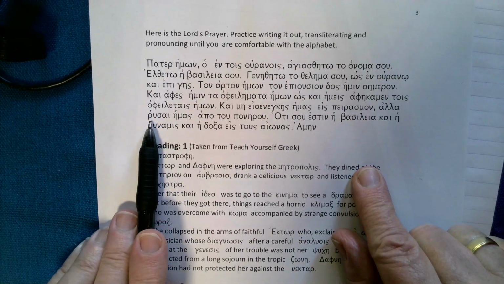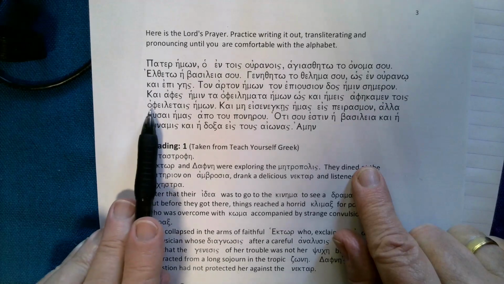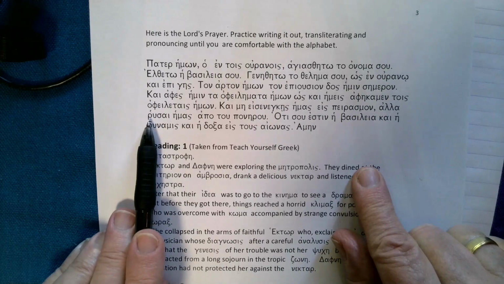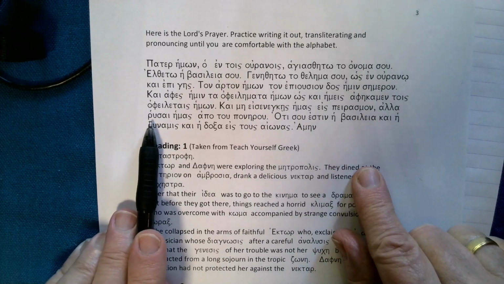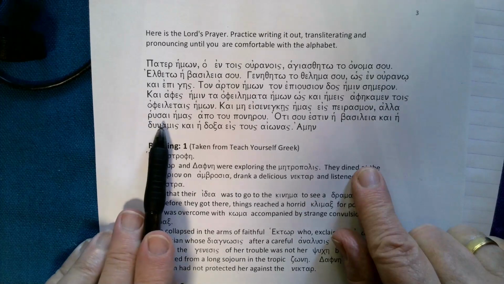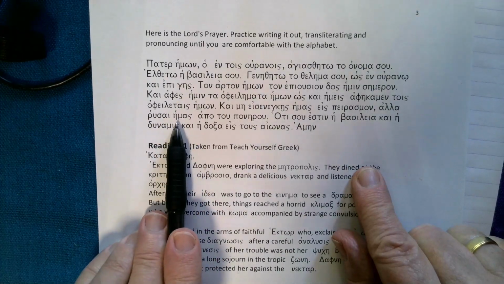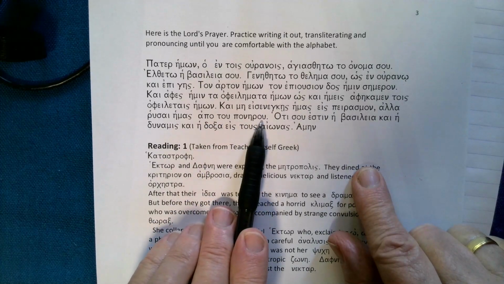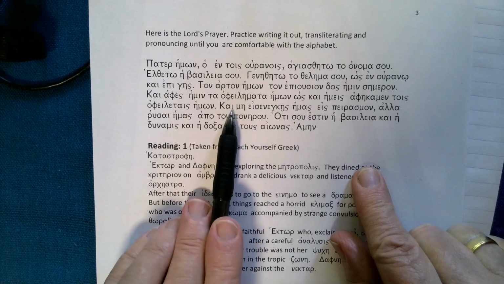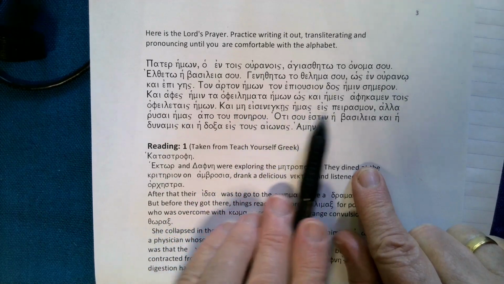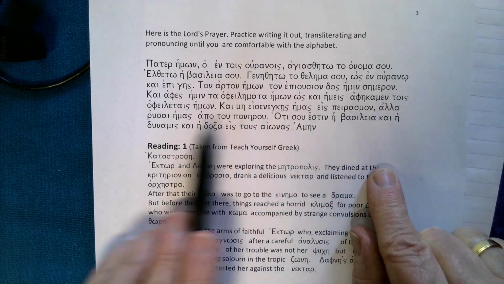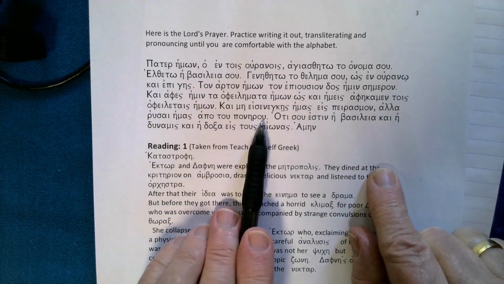And so rho in Greek, in this dialect, will always have a hard breathing. You can't really pronounce the hard breathing. It's just rusai hemas apo tou ponerou. So, and do not lead us into the time of trial or unto a test, but save us from the evil one.